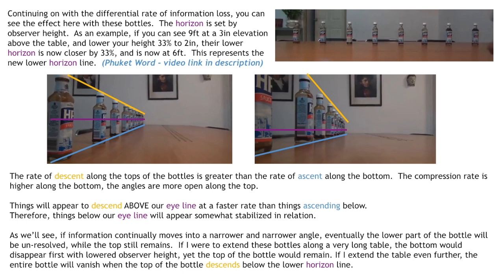So continuing on with the differential rate of information loss, you can see the effect here with these bottles. The horizon is set by the observer height. So as an example, if you can see 9 feet at a 3-inch elevation above the table and you lower your height 33% to 2 inches, your lower horizon is now closer by 33% and is now at 6 feet. And this represents the new lower horizon line. So again, video links in the description.